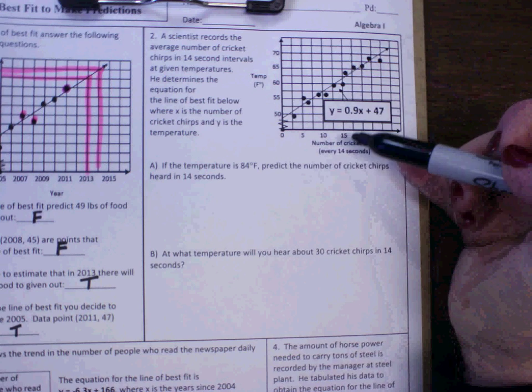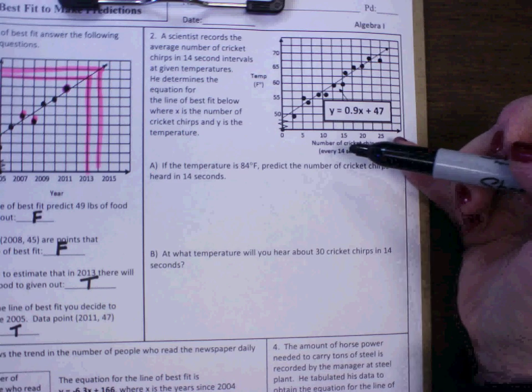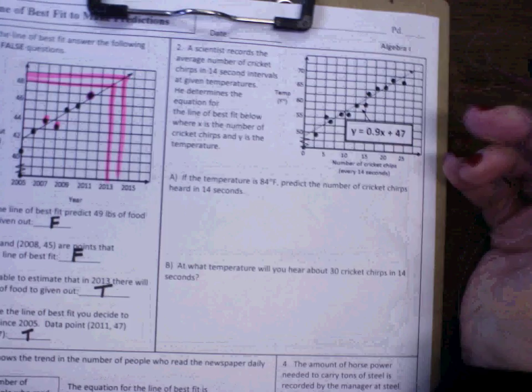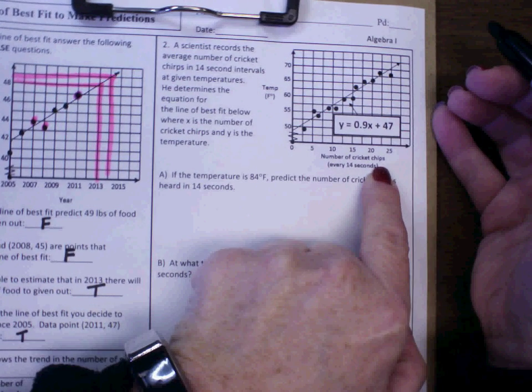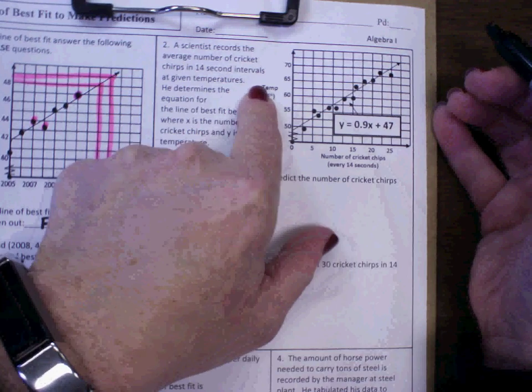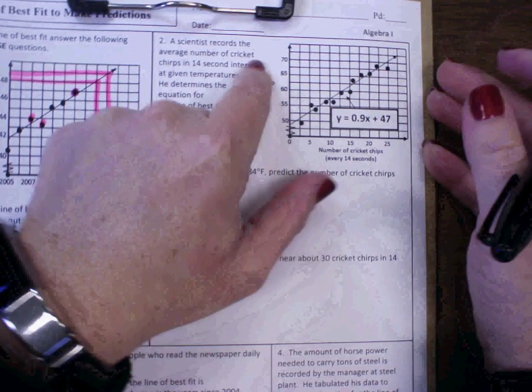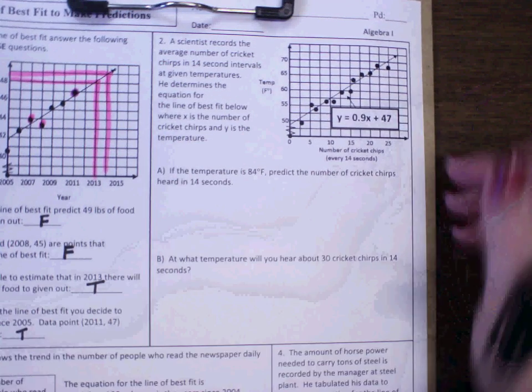Very good. Give your family 50 points. The more cricket chirps, not ships, right? The more cricket chirps we have, the higher the temperature is, or the higher the temperature, the more cricket chirps we have, okay? So if the temperature is 84, predict the number of cricket chirps heard in 14 seconds.